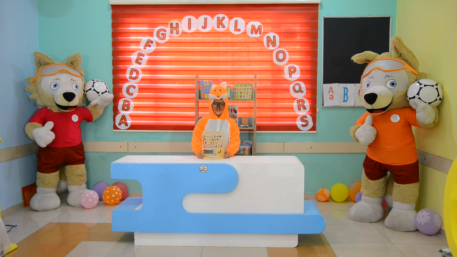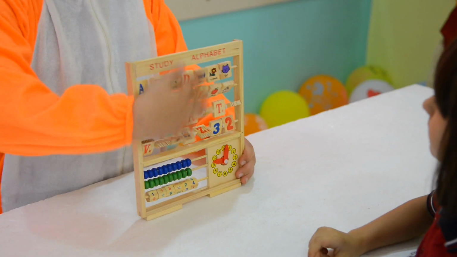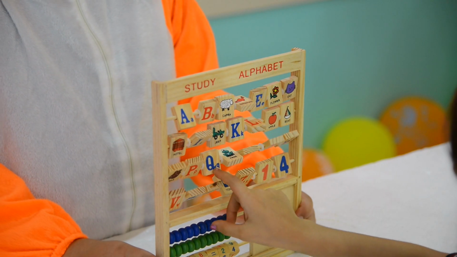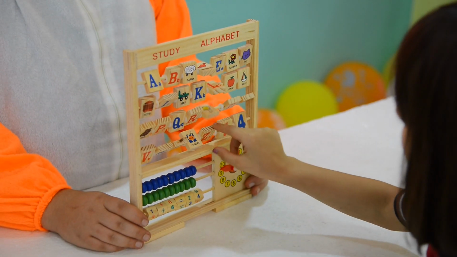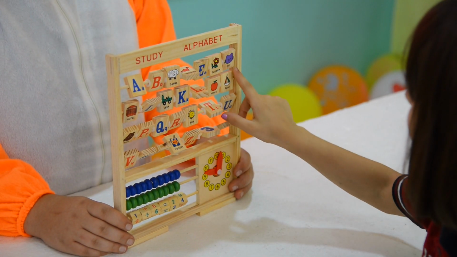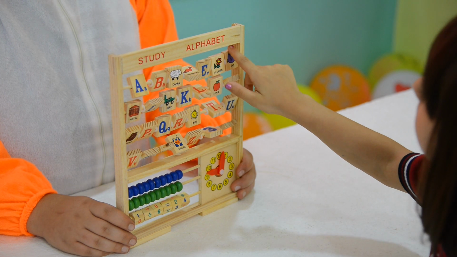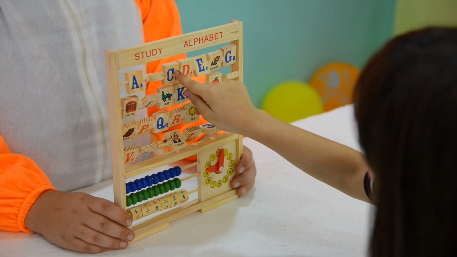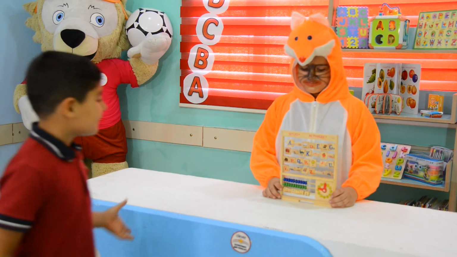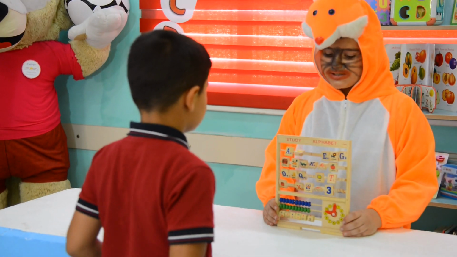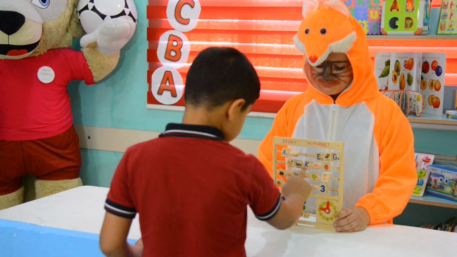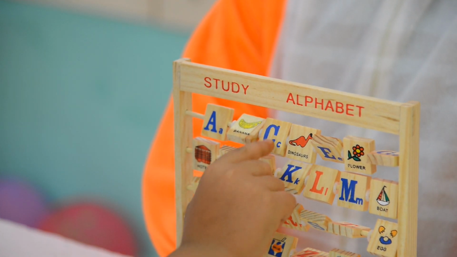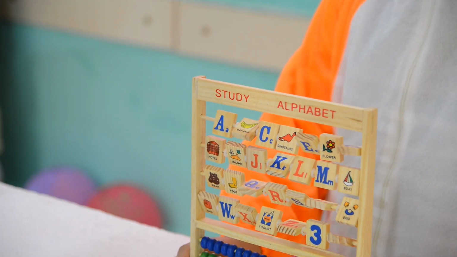Now we have many alphabet activities. The first alphabet activity is the root alphabet activity. Kids, come here and tell me where's the letter C. Where's C? Very good. Well done. Tell me where's C? Very good. Well done.